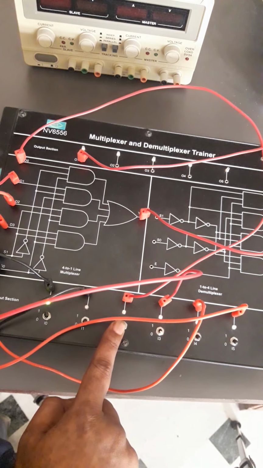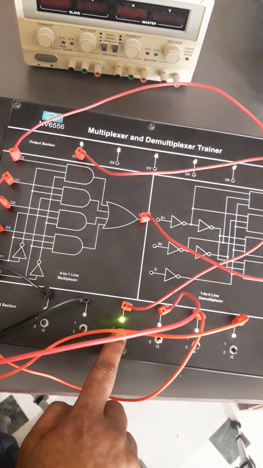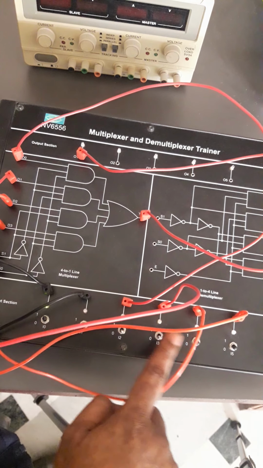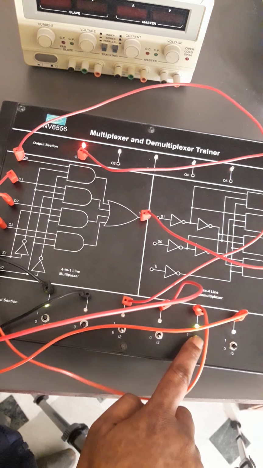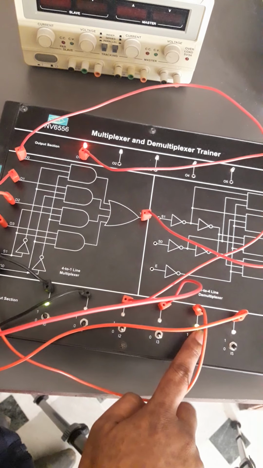Let's see. I am switching on this terminal, but the LED is not glowing at the output section. But now the LED will glow at the output section. You can see we can easily control this thing.